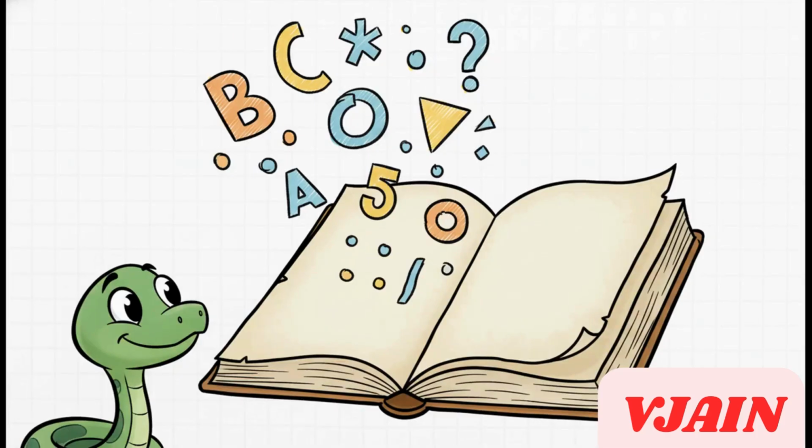Let's make it even simpler. It's the approved list of ingredients for your code. It's the specific set of letters, numbers, and symbols you're allowed to use to build your programs. Anything else is off limits.